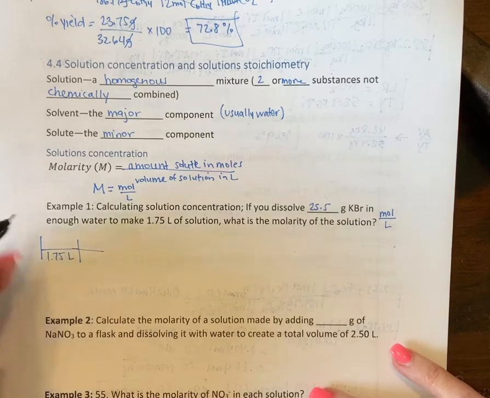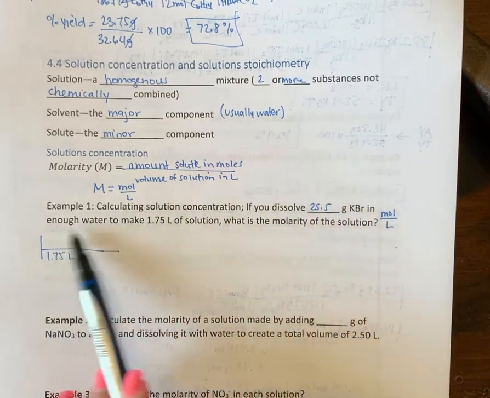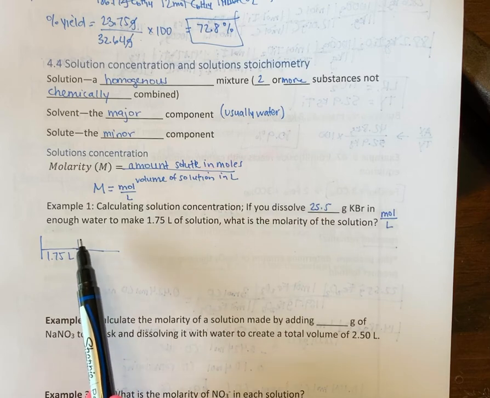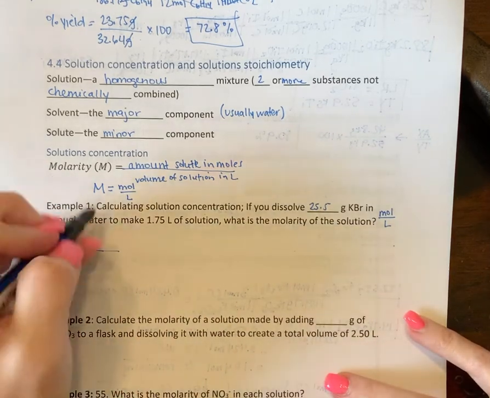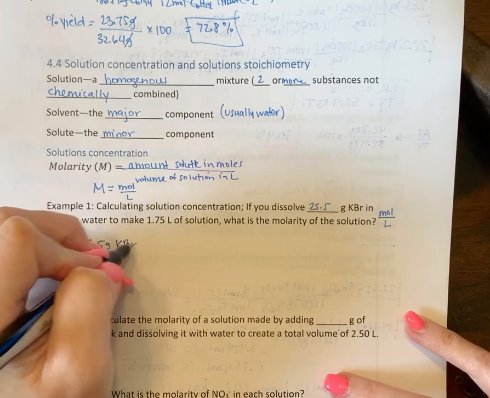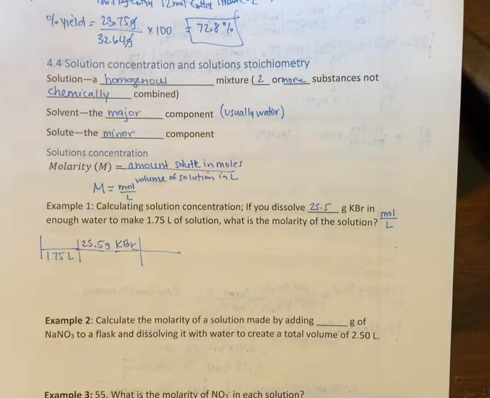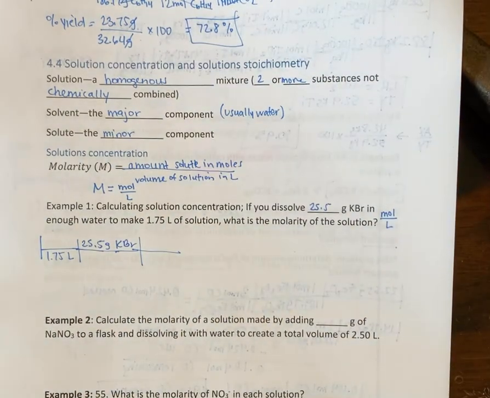Okay, and now we know we need moles on the top. Do we have moles in here? We don't. But we do have grams. So let's start with 25.5 grams of KBr. And sometimes you're going to get it upside down, and that's okay. Trial and error. Use your eraser, just write it again. When you're dealing with things where you have to have units in the top and the bottom.